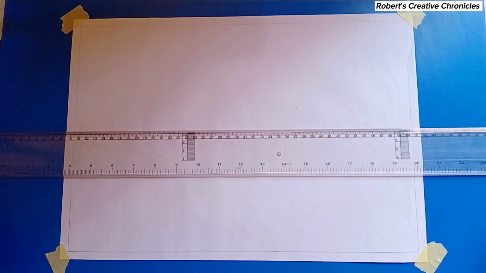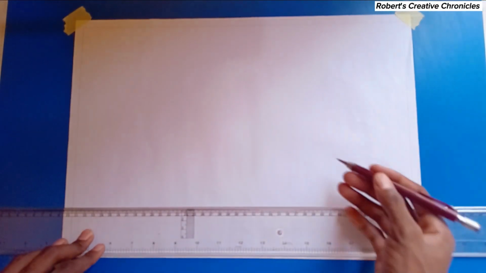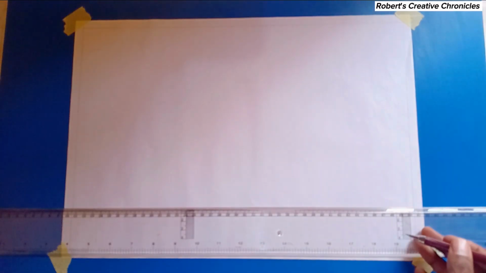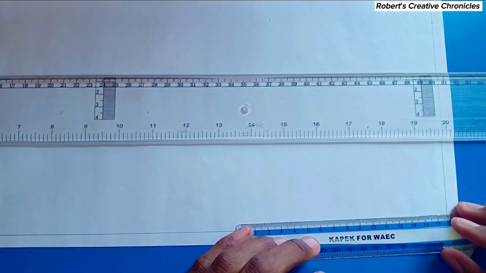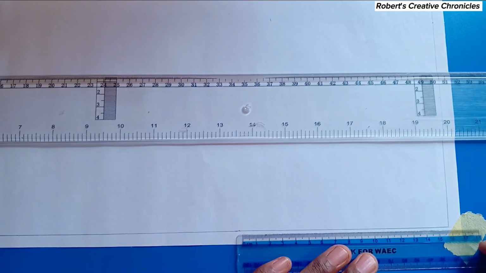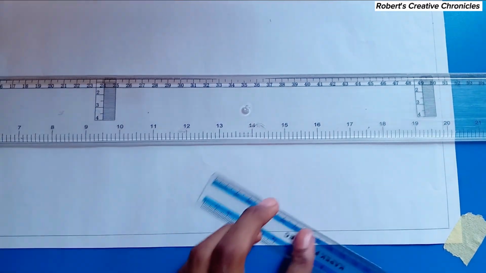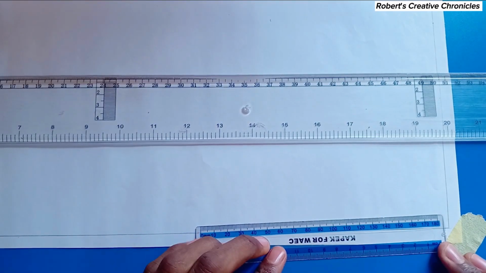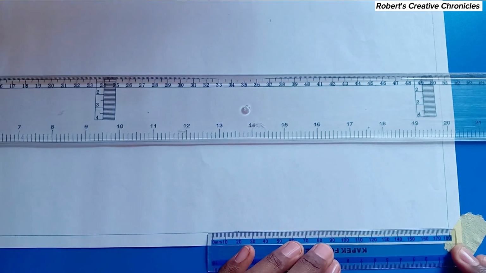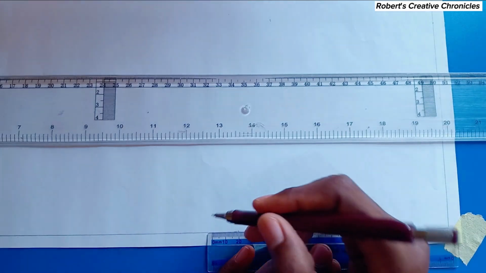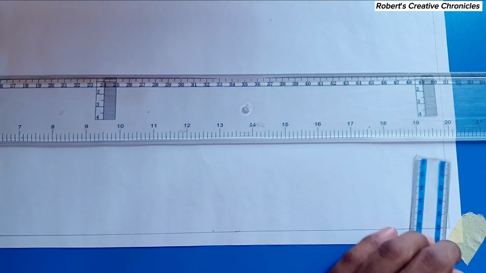Now we draw the title block. The dimensions for the title block will be taken as 180 by 30 millimeter. So let's use this one to measure it. So now here will be 180. The whole of it is 180. 180 by 30.